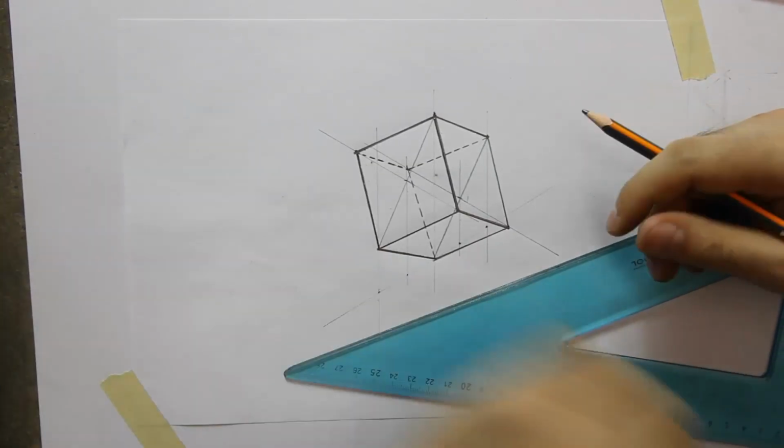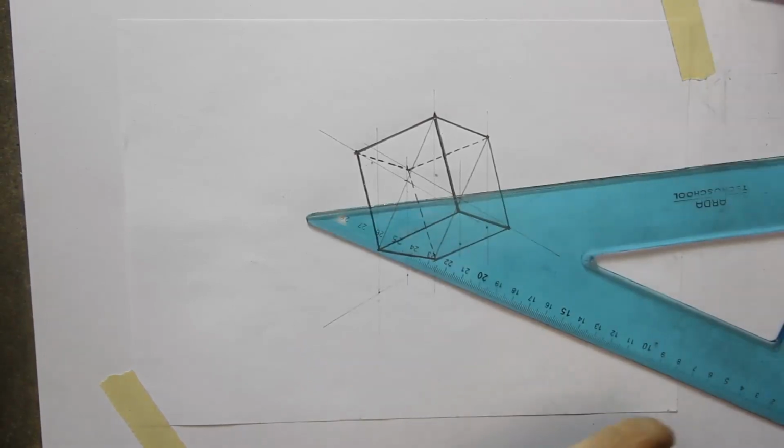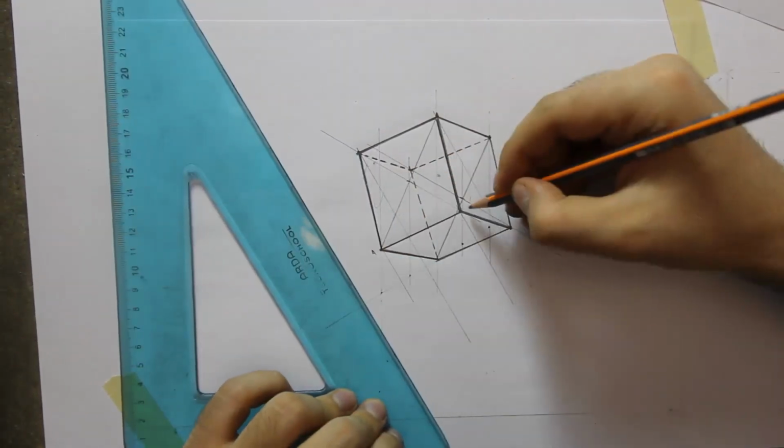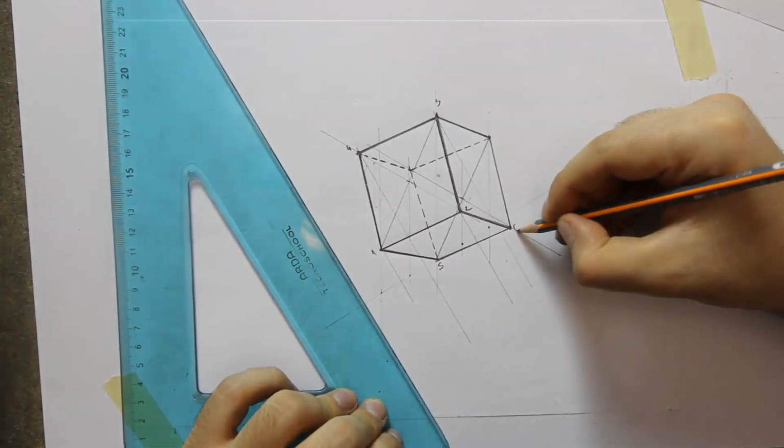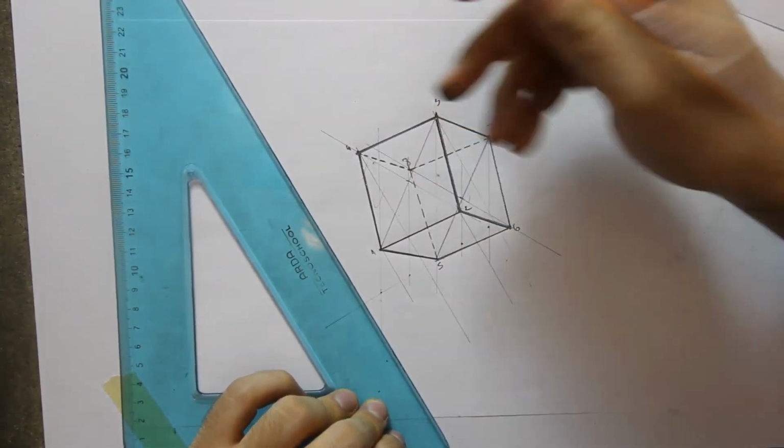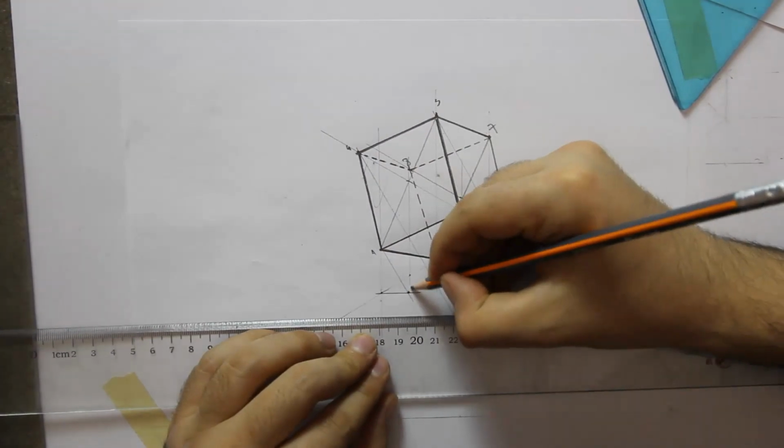Next. Now let's do the cast shadow. As always, 1, 2, 3, 4, 5, 6, 7, 8. It's 1.